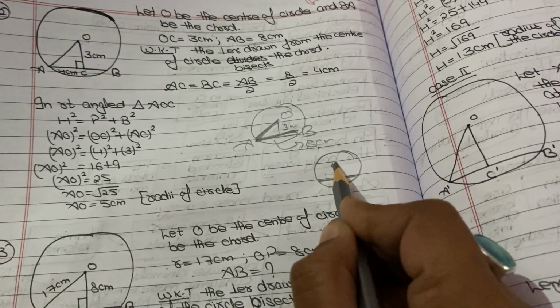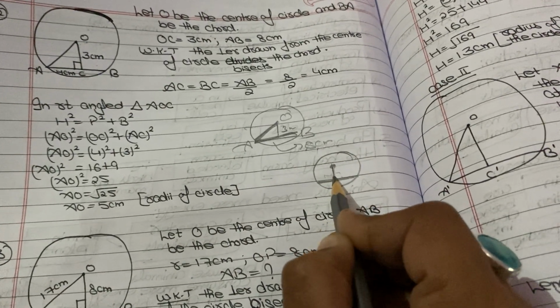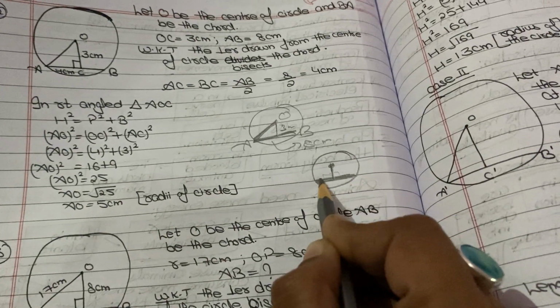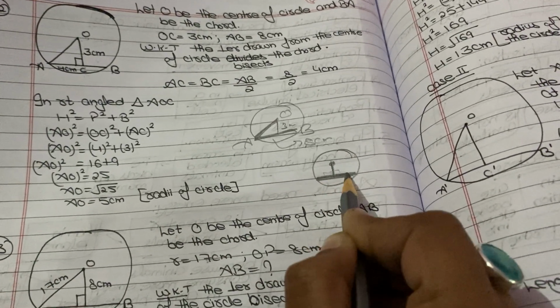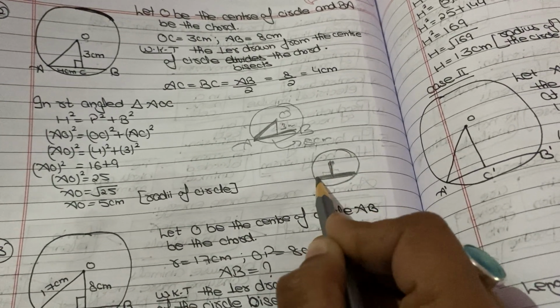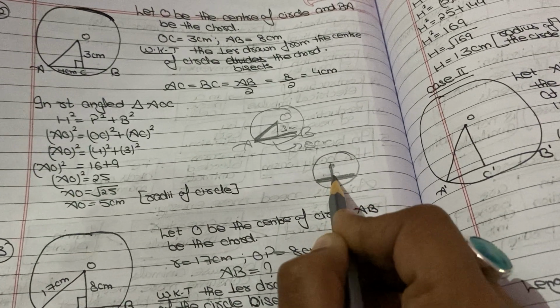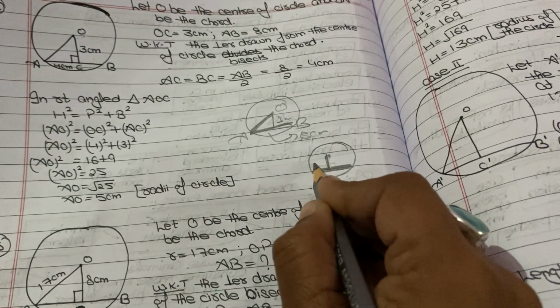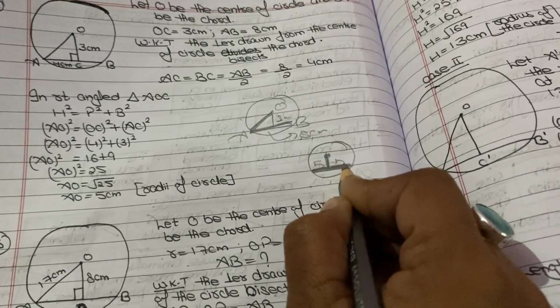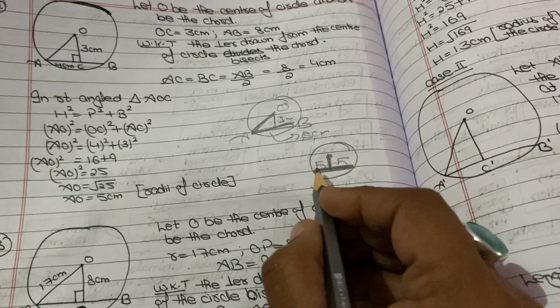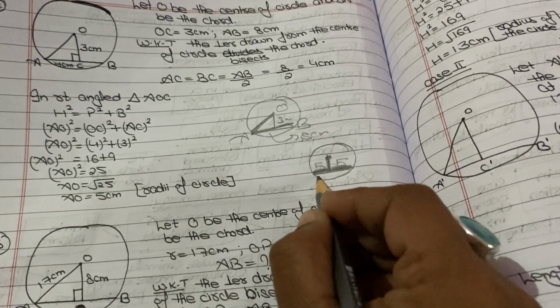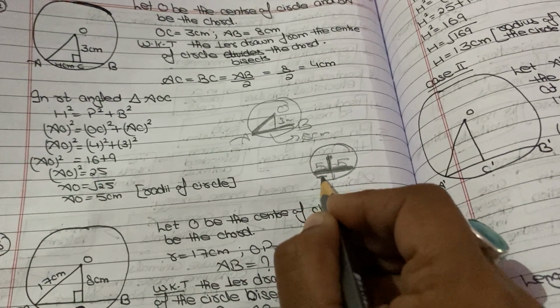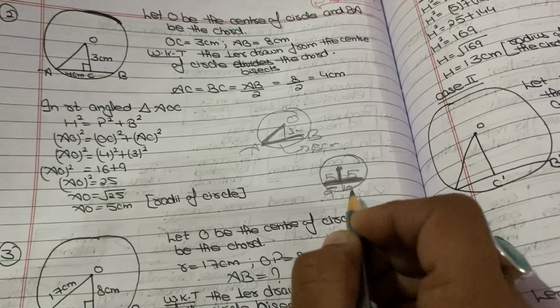Okay, so this is the center and this is the perpendicular which is drawn from the center on the chord. That perpendicular divides the chord into 2 parts, bisect. If suppose the chord is 10 centimeter, then this part is 5 centimeter and this part is 5 centimeter. If the chord is 18 centimeter, then this part is 9 centimeter and this 9 centimeter.